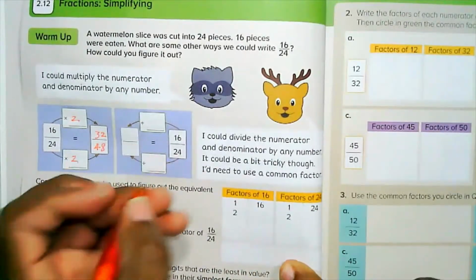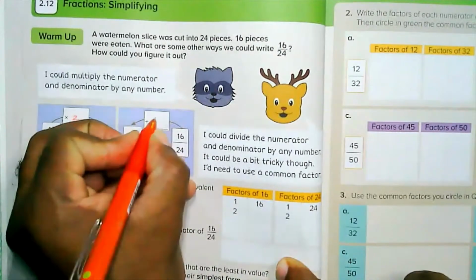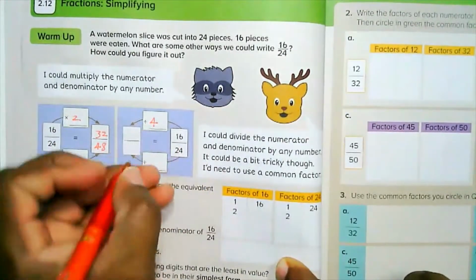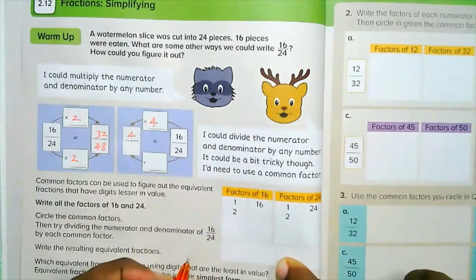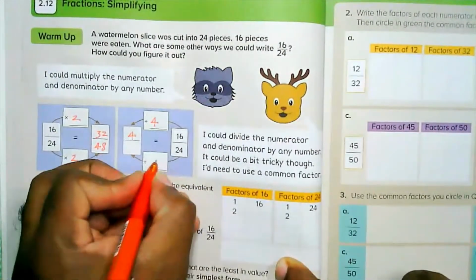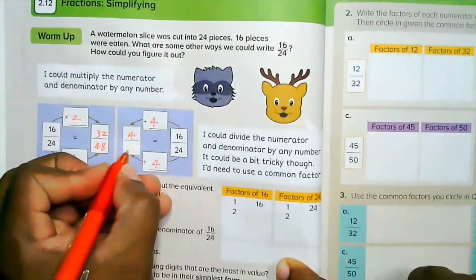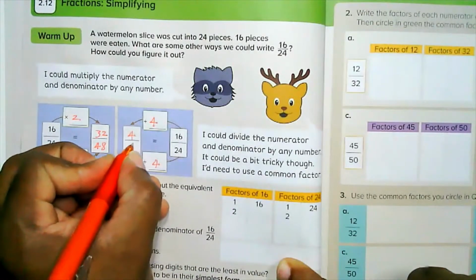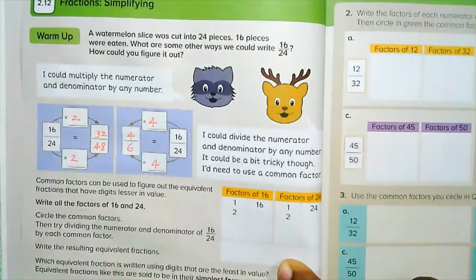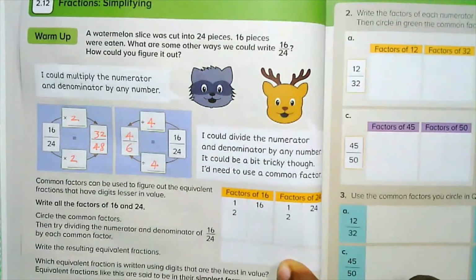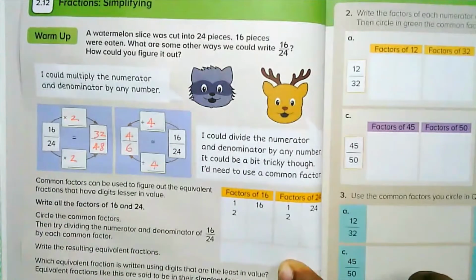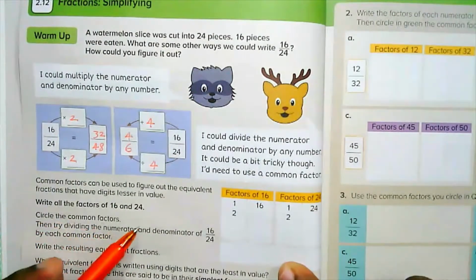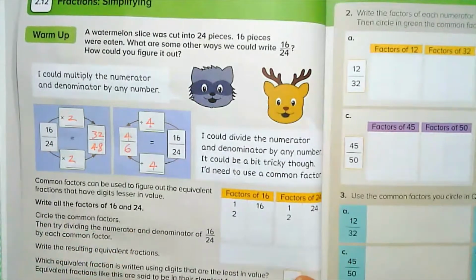Let's use 4 here. So 16 divided by 4, we have 4. 24 divided by 4 will give us 6. Common factors can be used to figure out the equivalent fractions that have digits lesser in value. So let's take a look.